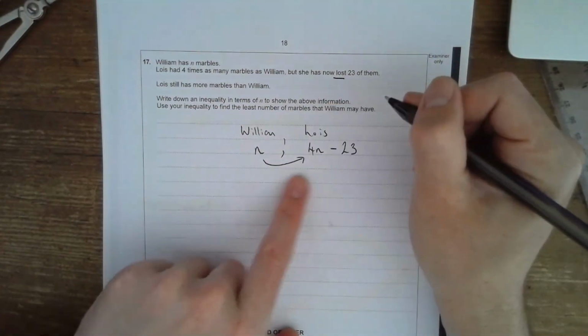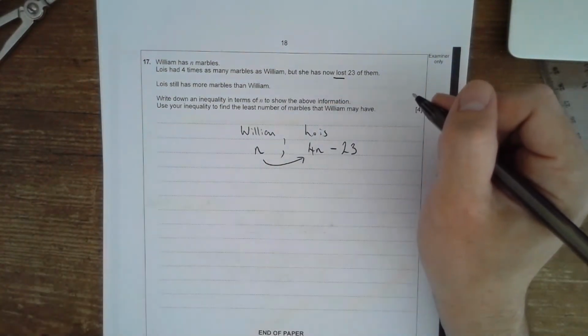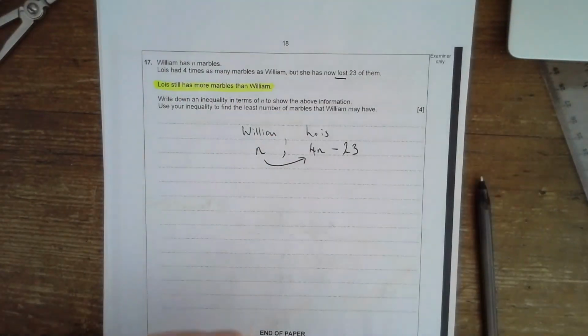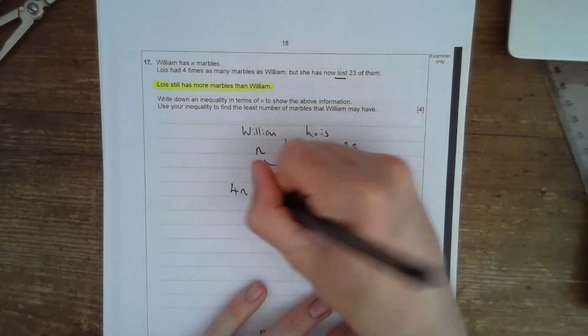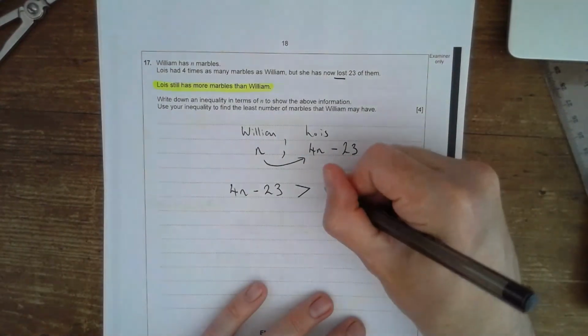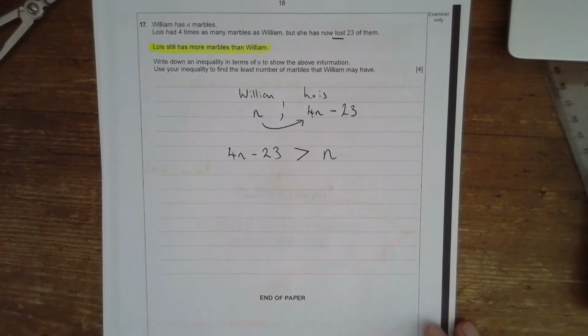So algebraically, if William has n, Lois has 4n minus 23. We're told then that Lois has still got more marbles than William. So that means the amount of marbles she has, 4n minus 23, is more than William's marbles, n.